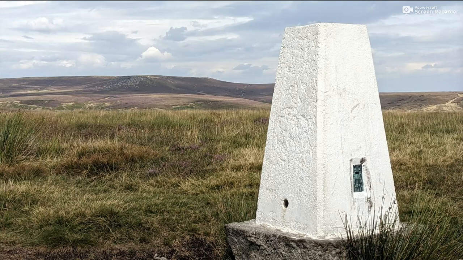Quite a straightforward task this week, I think, but we'll see. Basically, I want to know where this trig point is on the map. There are three possible places where it can be. I want you to identify those three places and then identify which is the actual one or the correct location.